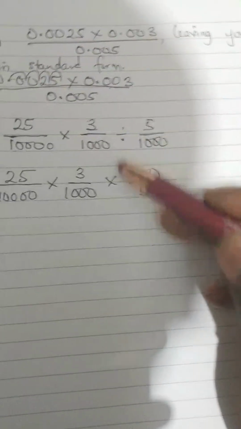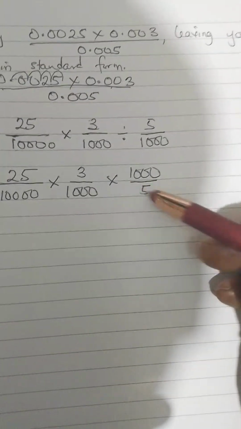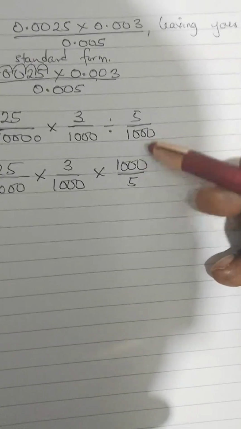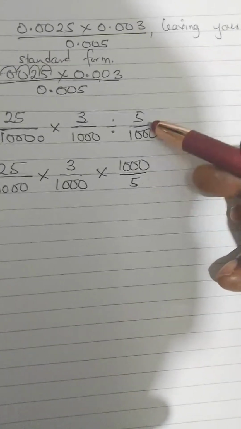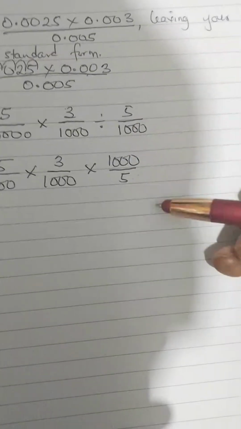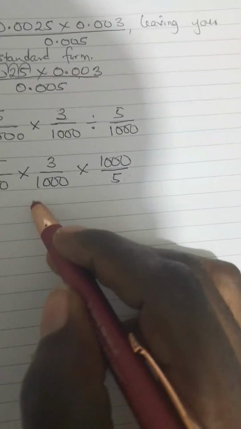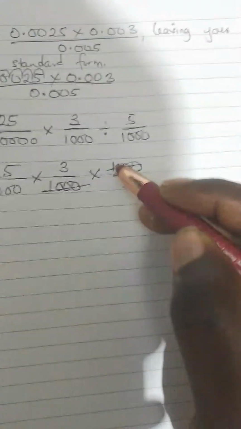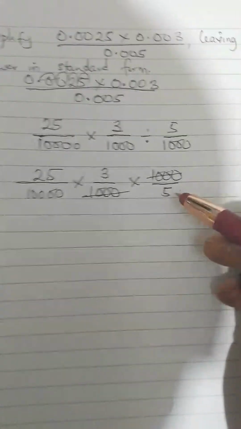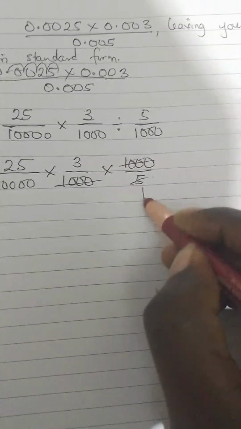Right. So this is it. If you change division to multiplication, the rule is that the denominator will move up and the numerator comes down. Right. So from here we can cancel easily. This 1,000 will cancel this 1,000, since 1,000 is up and 1,000 is down. Then 5 also, 5 into 25, that is 5.